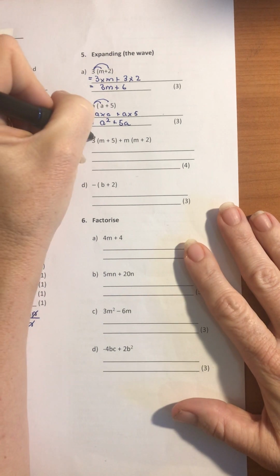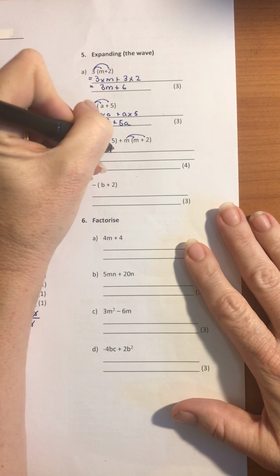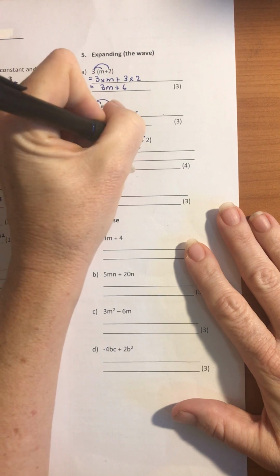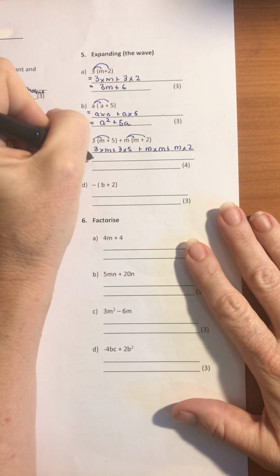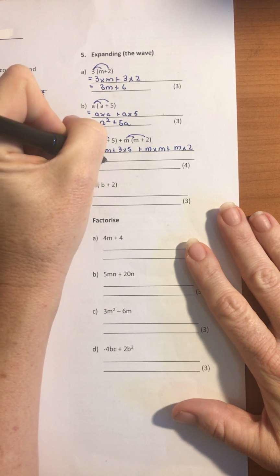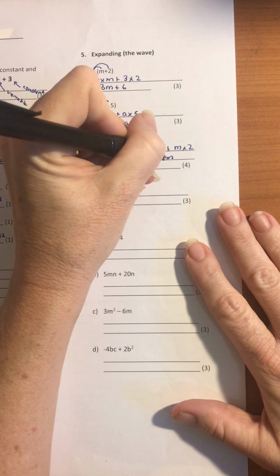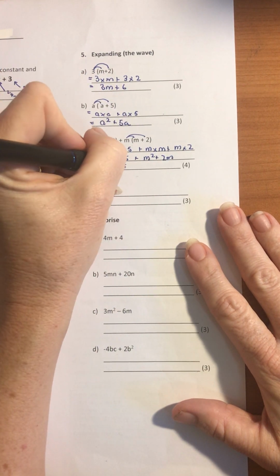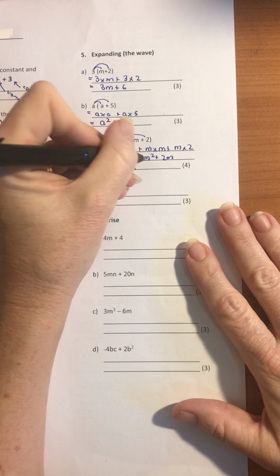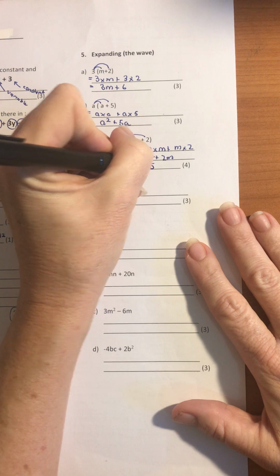Here we've got to do 2 sets of brackets, so we do 3 times m plus 3 times 5. Then we're going to do m times m plus m times 2. So we get 3m plus 15 plus m squared plus 2m. Then we're going to collect like terms. So we've got the 3m and the 2m are like terms. So we write a 5m. Our m squared likes to go at the front because it has the highest power, and then a 15 on the end.